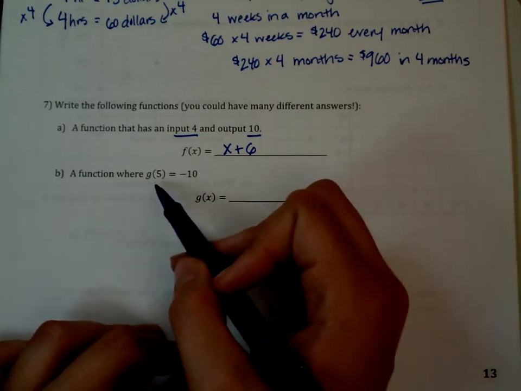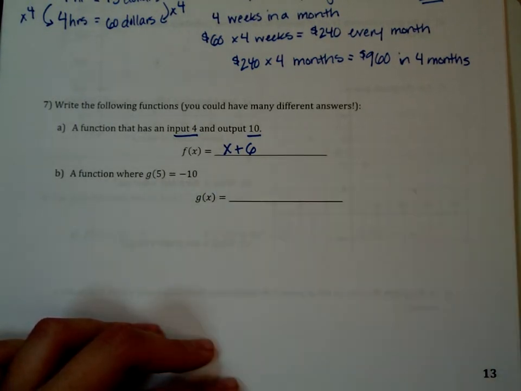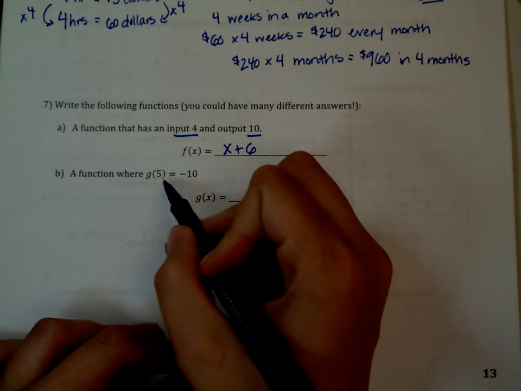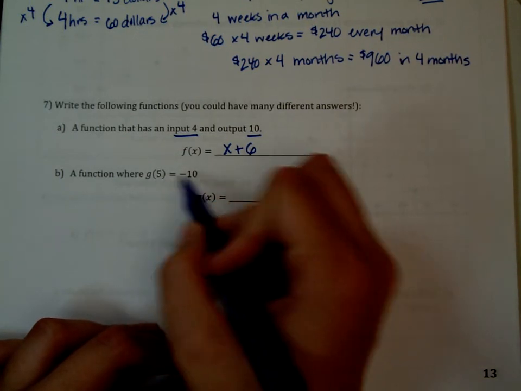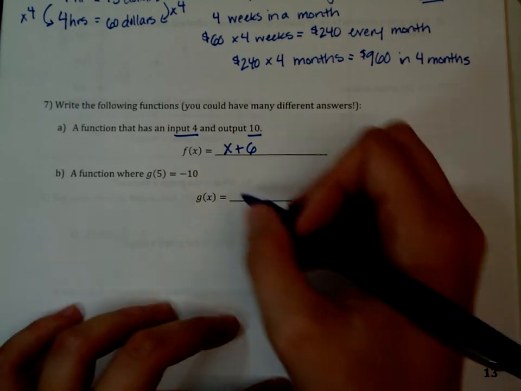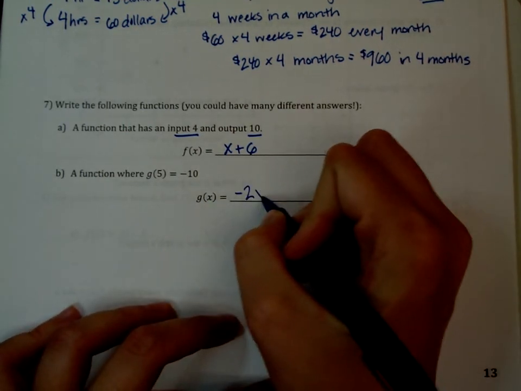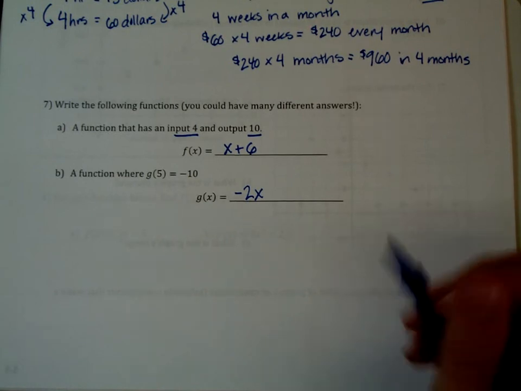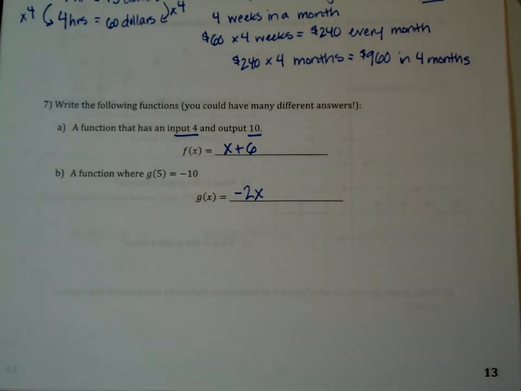A function where g(5) = -10. So that means if we plug in 5, then we get out -10. So I could multiply that times -2. So g(x) = -2x. Those are just 2 different examples. You could have many different examples here.